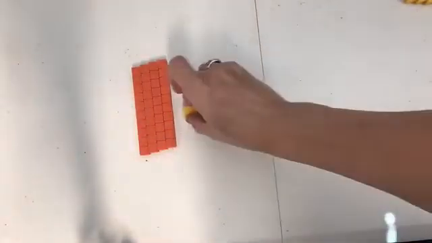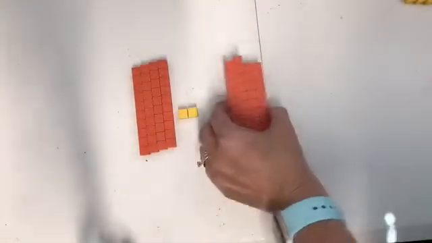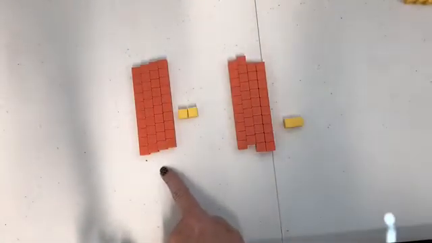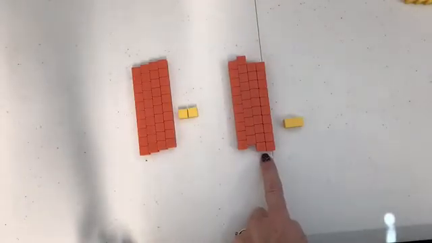The first problem that I want us to look at together is 42 hundredths times 2. When I say 42 hundredths times 2, I mean two groups of 42 hundredths in each one. So here's 42 hundredths, and here's another set of 42 hundredths.